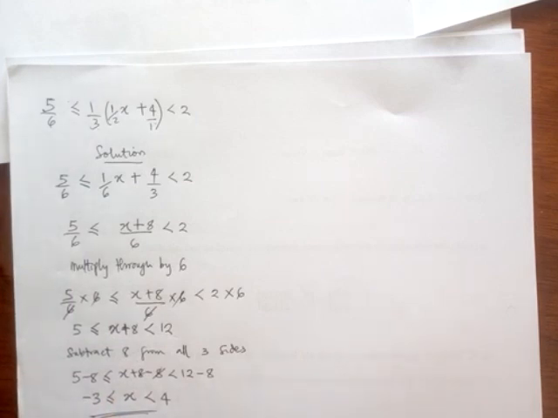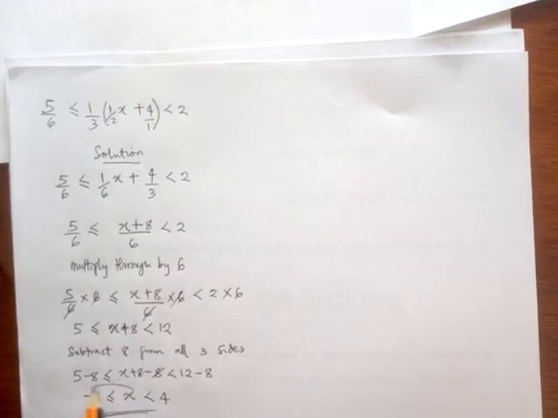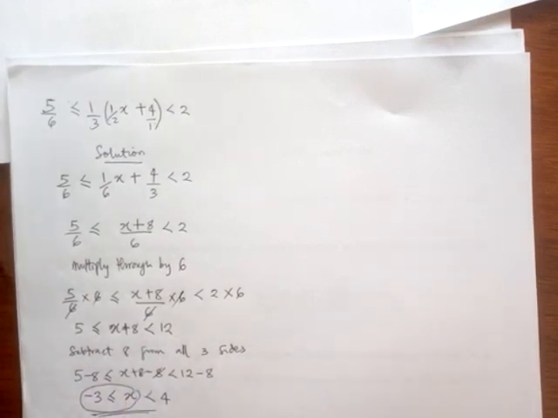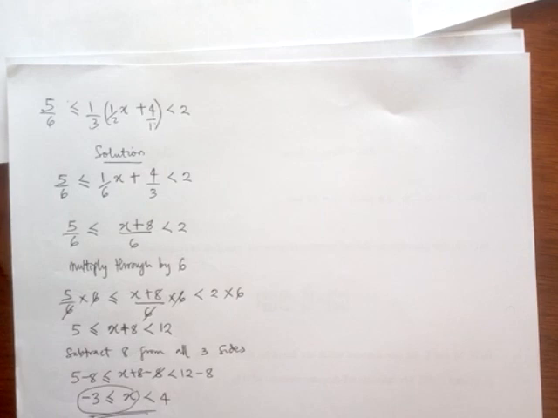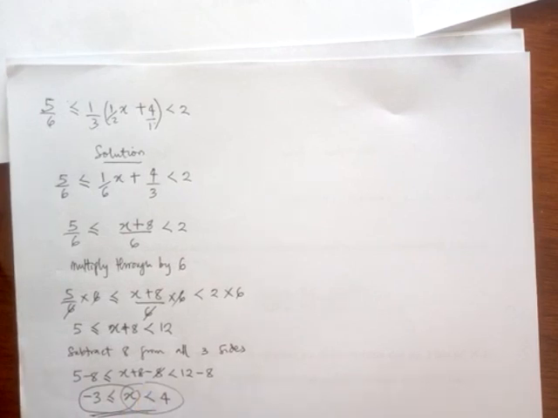So what we have here simply is x is greater than or equal to minus 3. X is greater than or equal to minus 3 will be from here upwards. Then we have x is less than 4.